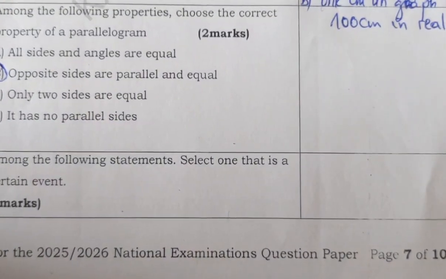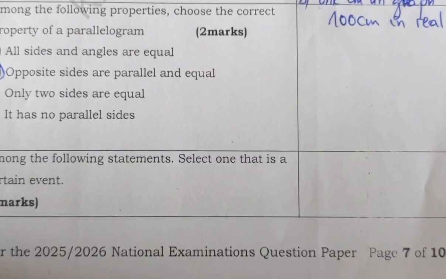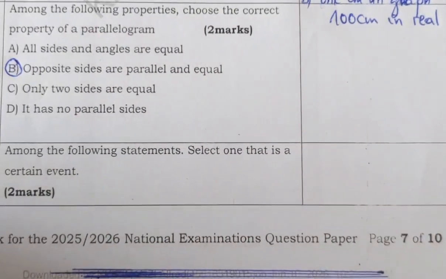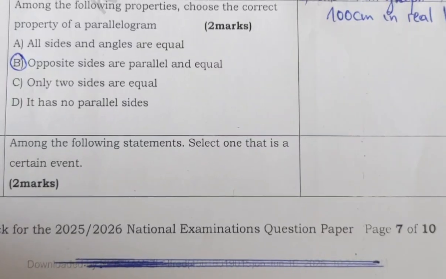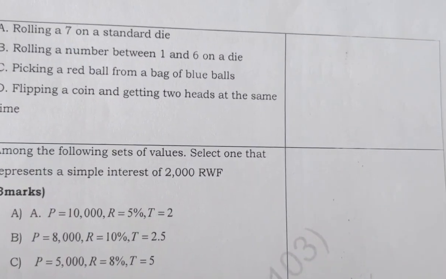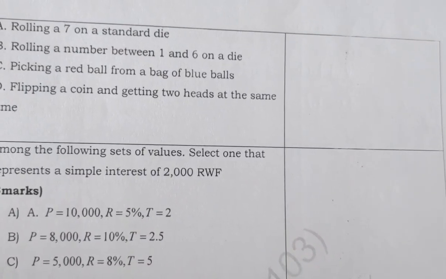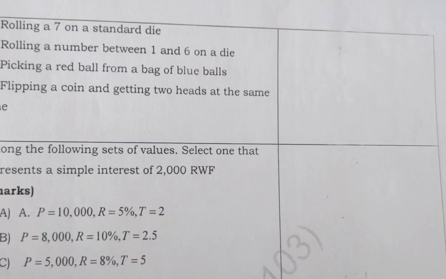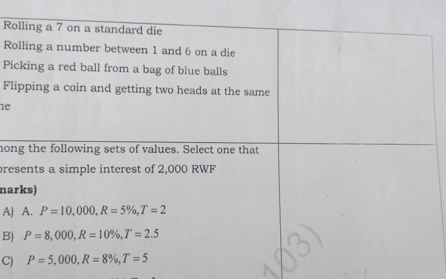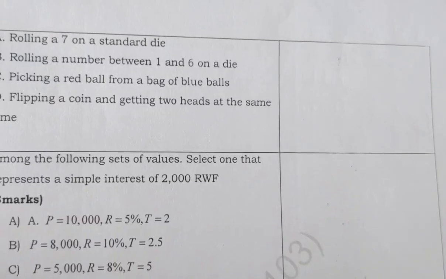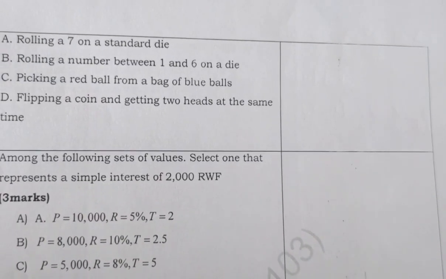Among the following statements, select one that is a certain event. A certain event here in the choices is number B, rolling a number between 1 and 6 on a die. It is certain. Once you roll a die, you can get a number which is between 1 and 6. To mean it is a certain event, then the correct answer here is B.